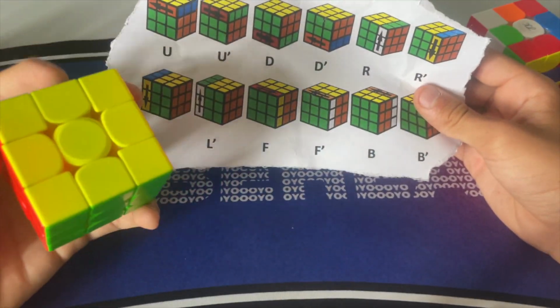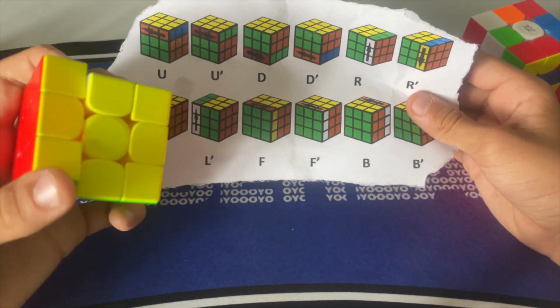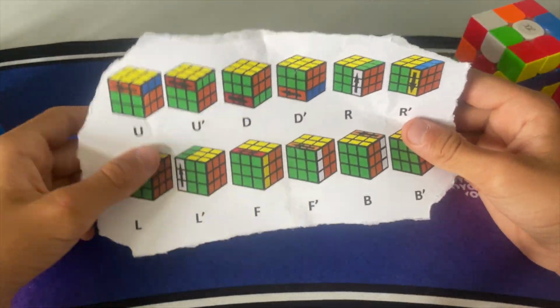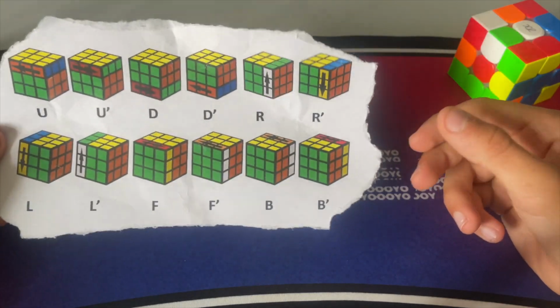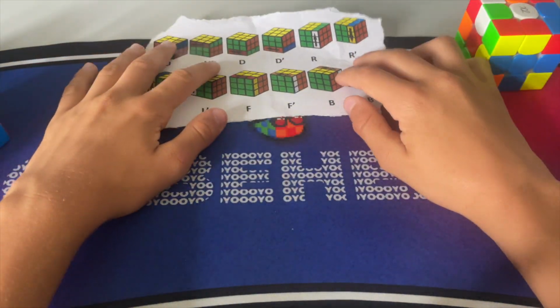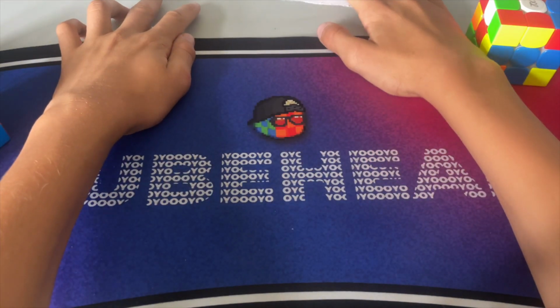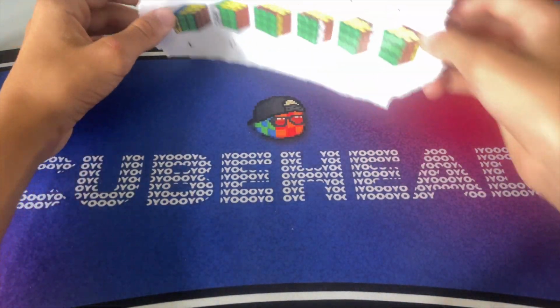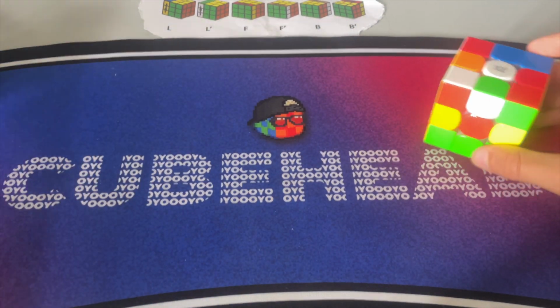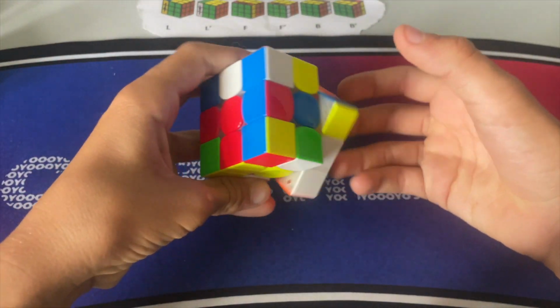If I face the right side, or the top side, clockwise. There you go. It's probably going to be on the top, or I'll put it right back here. You can't see it that much, but if you need it, I'm going to be showing it for every single algorithm.